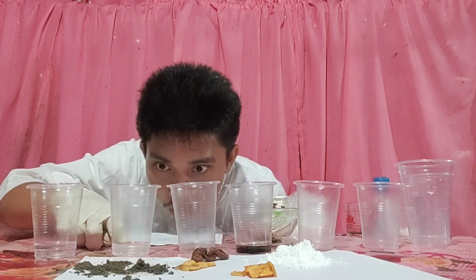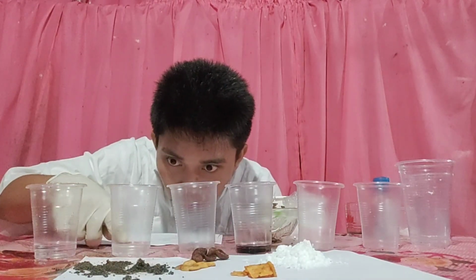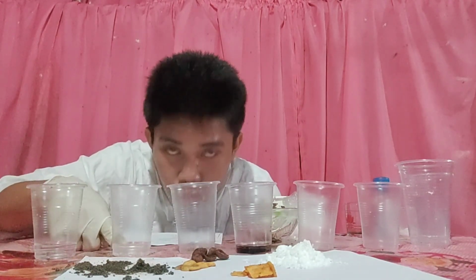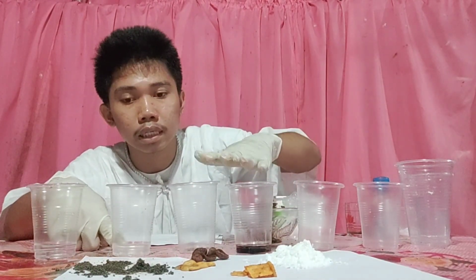So we can see here that it became two layers. The first one on top is our oil, while in the lower part is our water. So why did they become separate? Because of the salt that we added. So this technique is called salting out. I think it is common in chemistry when doing experiments, or so I heard.